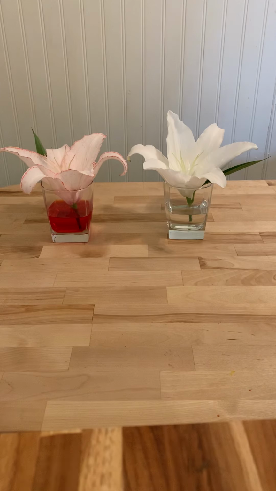In this case, you can see it clearly in the flower petals, but if you could see the leaf up close, the leaf itself is red. But if you do this with celery, you'll see that the celery's leaves turn red. Okay, and so you can see that the stem carried the water up to the leaves.